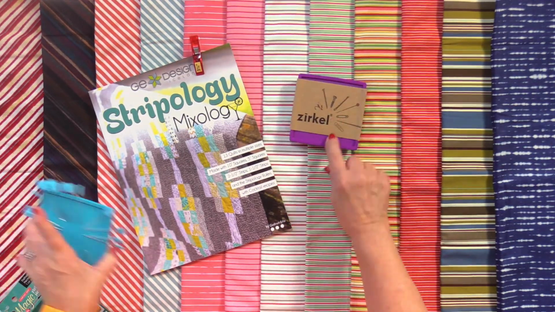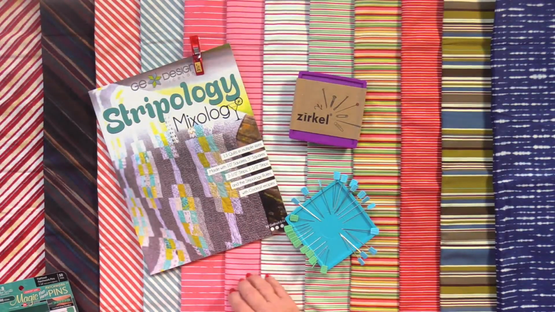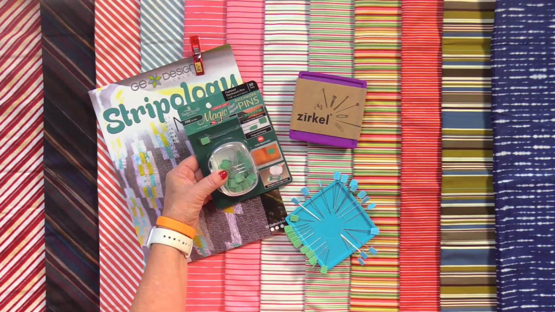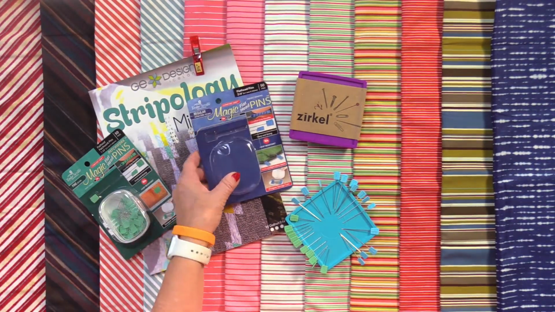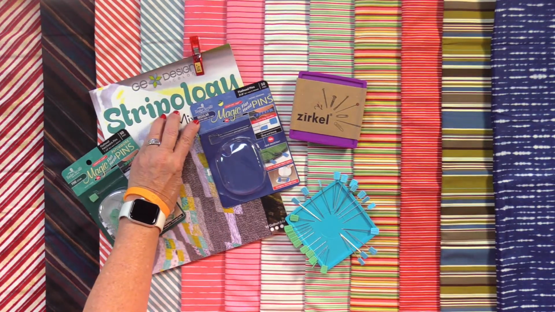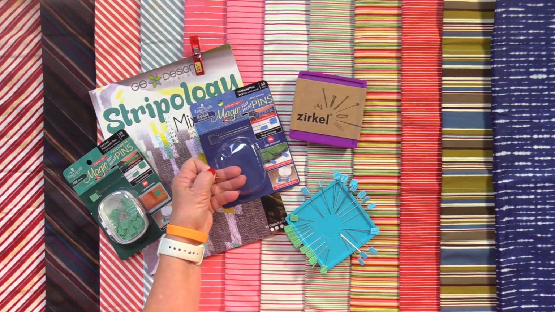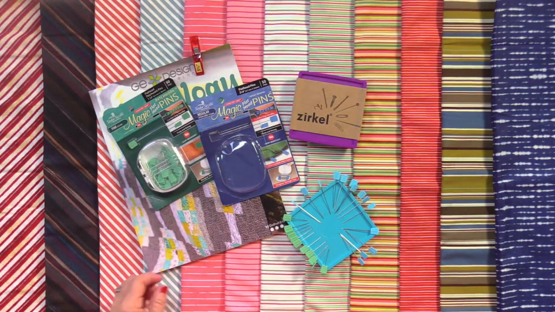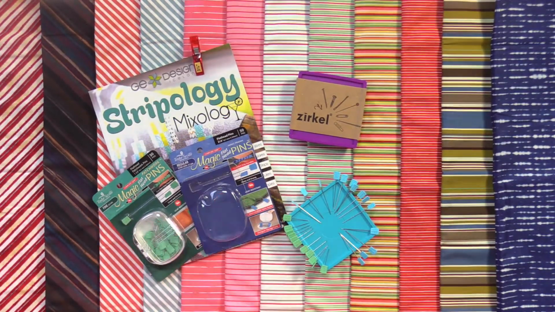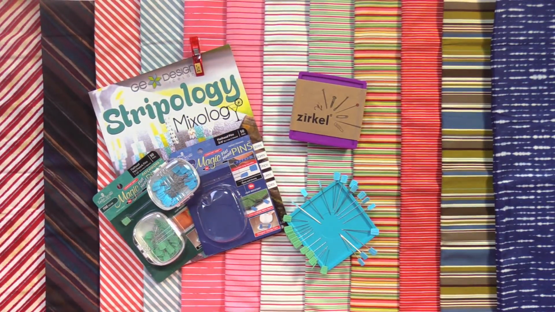Last time we showed you the Zirkle magnetic pin cushion, and I have it in use today with my favorite new pin, the flathead regular pins. So they're extra long, 2 1/8 inch long, and they are perfect for our Quilt As You Go. Last time I showed you the magic head pins for patchwork. Love those too. Frankly, I am so happy to have these pins because they make quick work and so much easier.